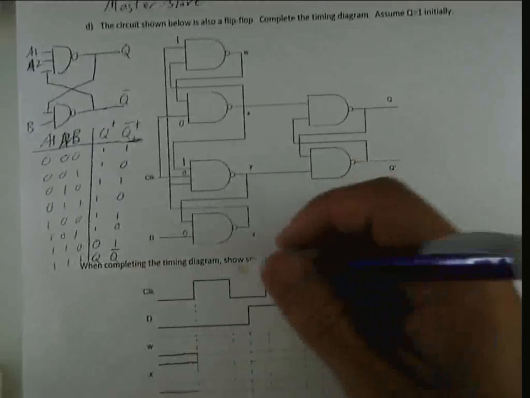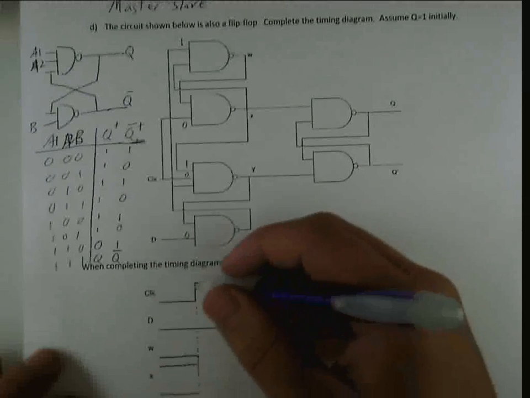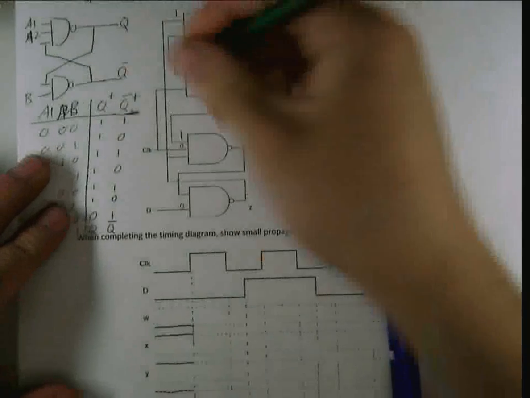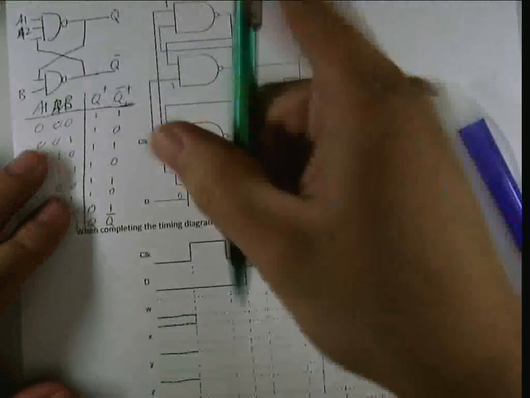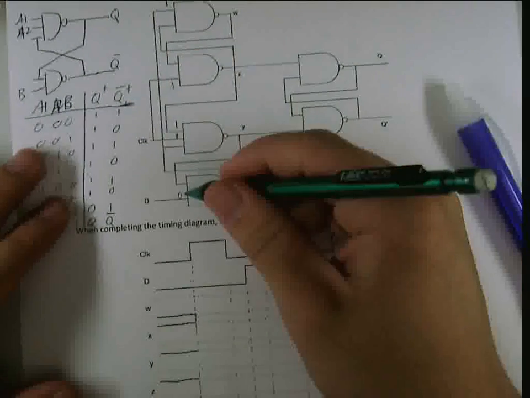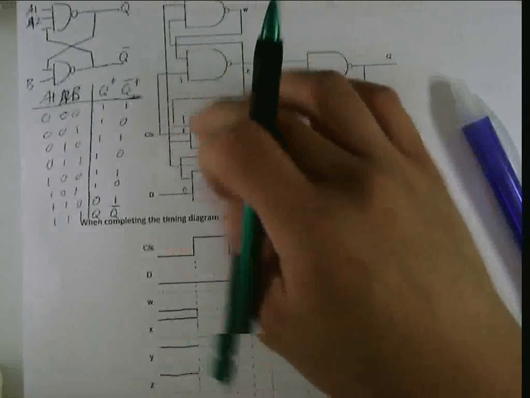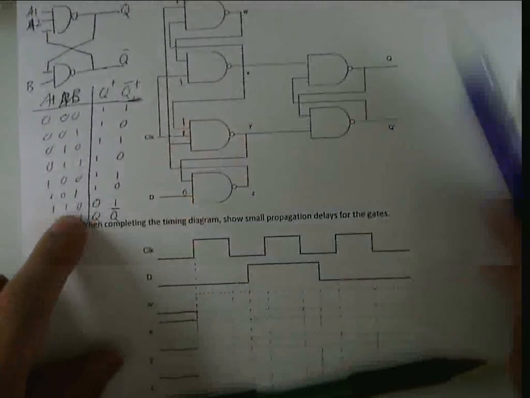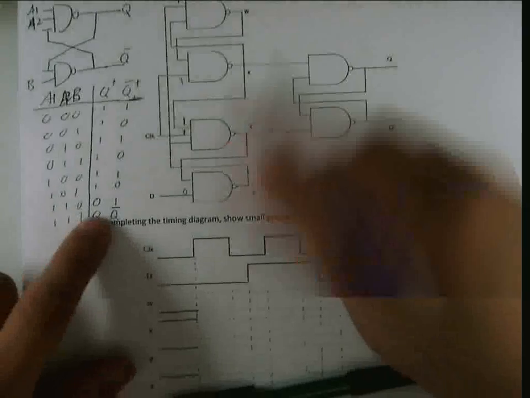Now we're changing the clock to be 1. So essentially we've changed this to 1, and D is still 0. We know the full functionality of this. So this is 1, 1, 0, which is a set.